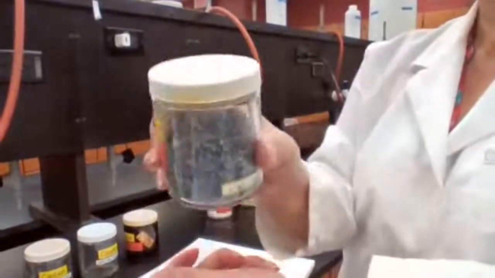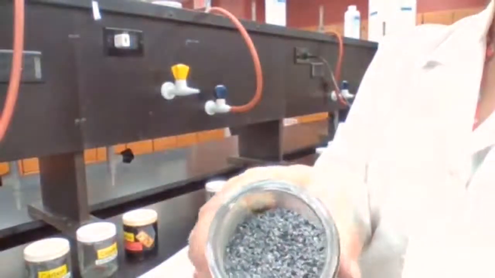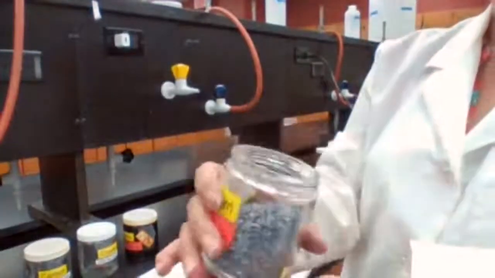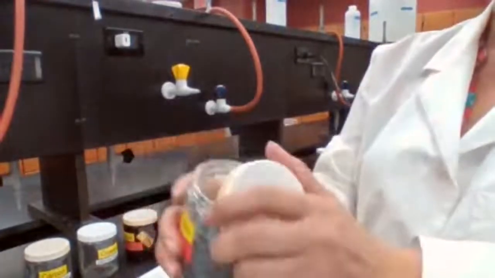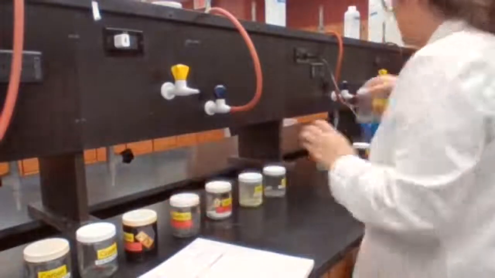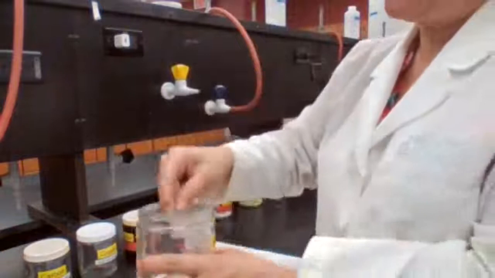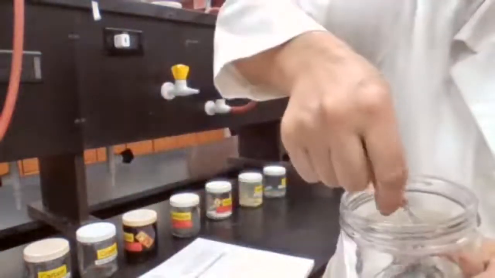Magnesium, color of the magnesium, again, it's shiny, and these are the pieces of the magnesium. It's been ground. We do have magnesium in different shapes also. Magnesium is a very soft metal, so I'm just taking it out so you could see that it is shiny, and it's very soft.